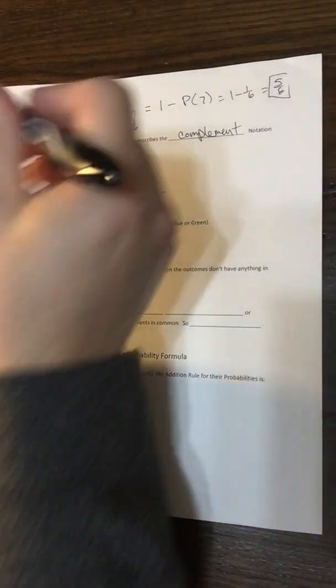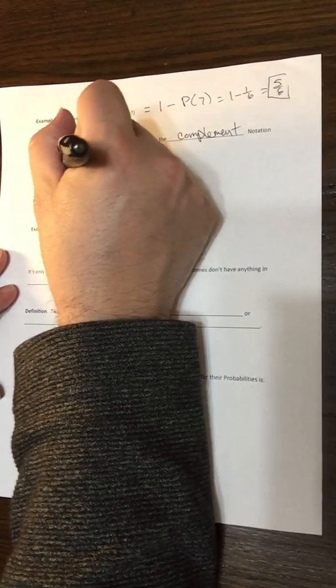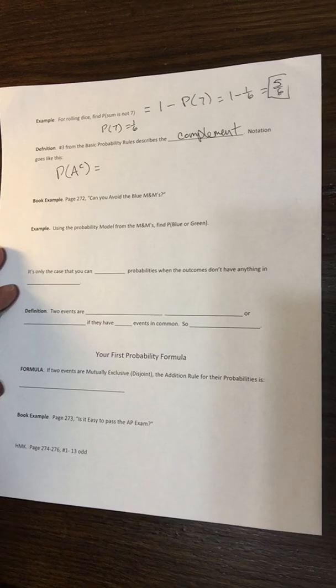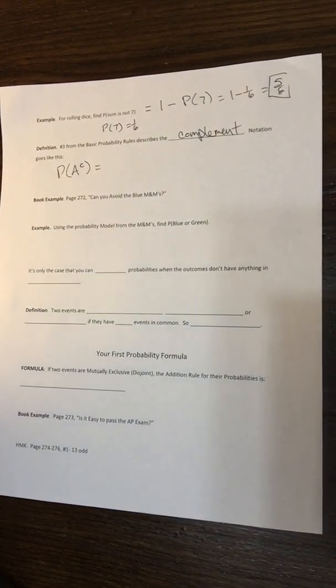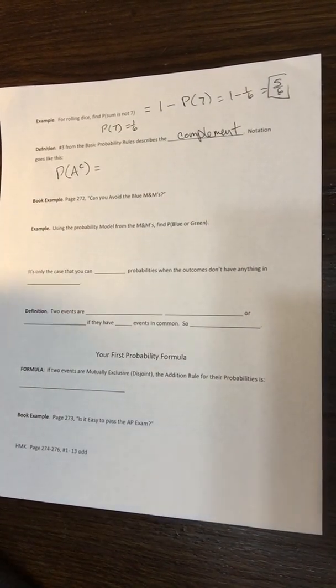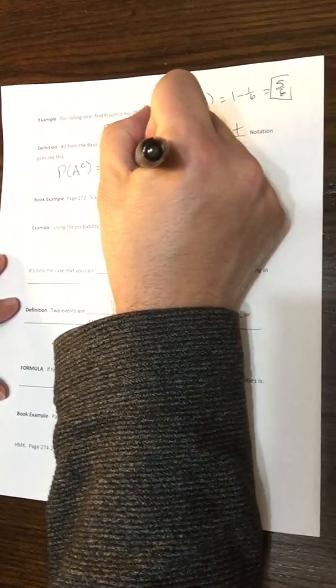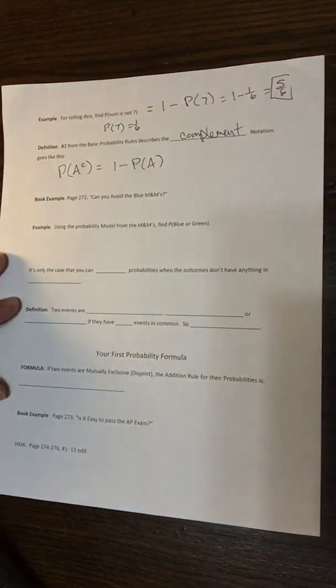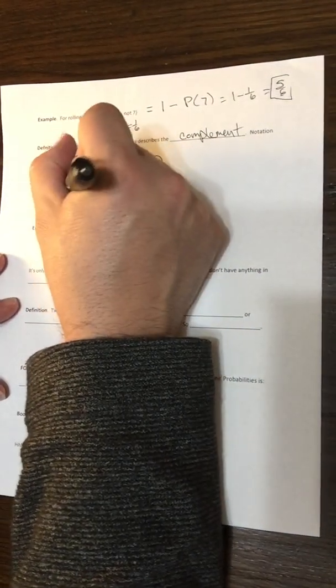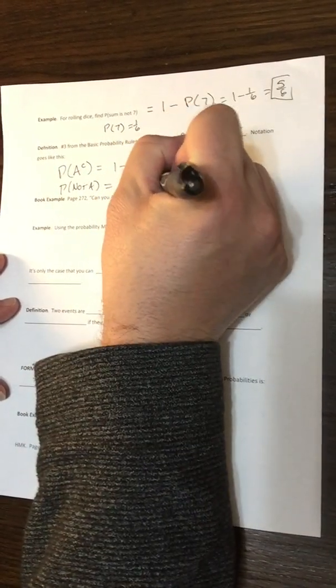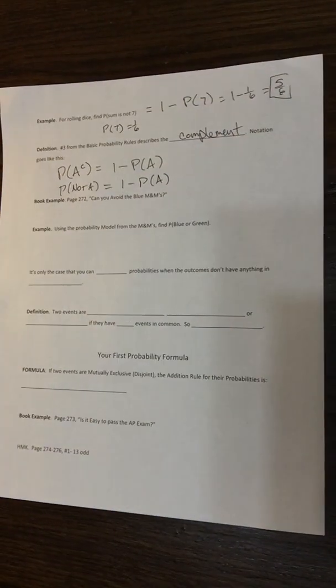The notation goes like this. The probability of a complement. That notation, that little C up there, is like use the word not in front of the event. I want the probability that it's not equal to 7, right? That's equal to 1 minus the probability of A. And so underneath, I'll just put probability of not A is equal to 1 minus the probability of A. Okay, that's how that goes.